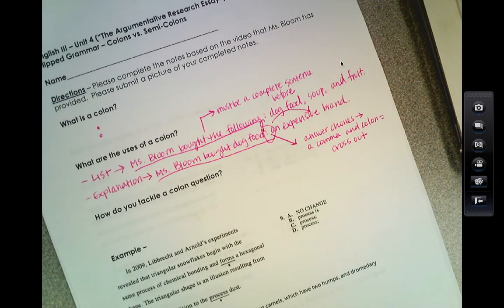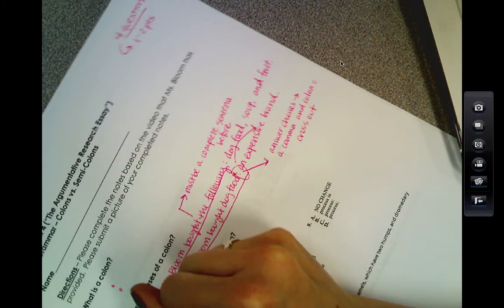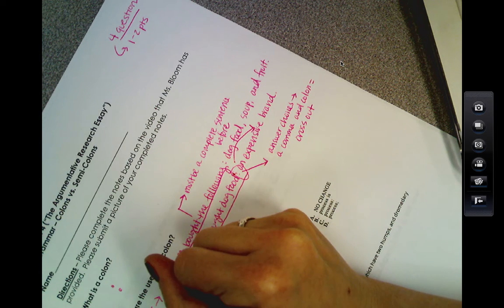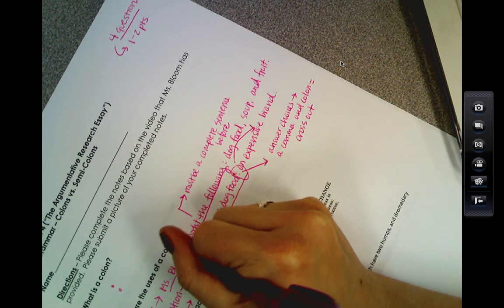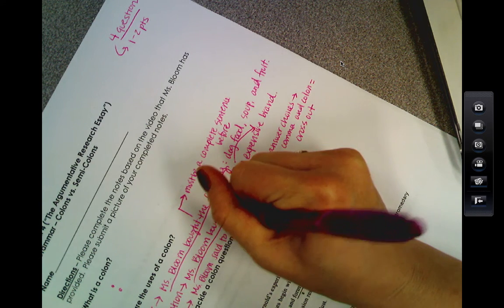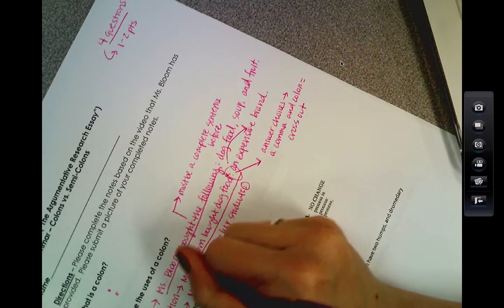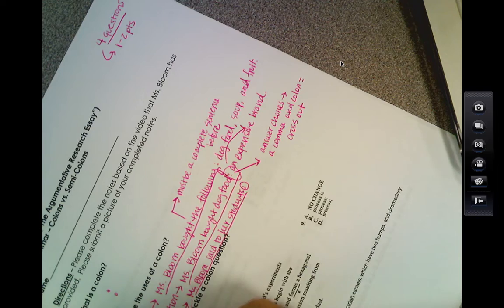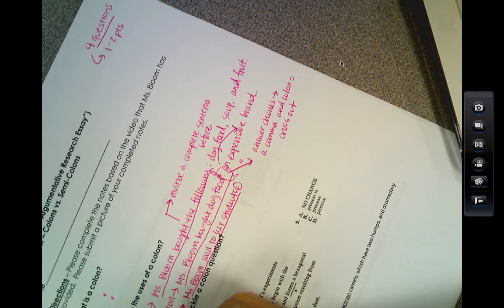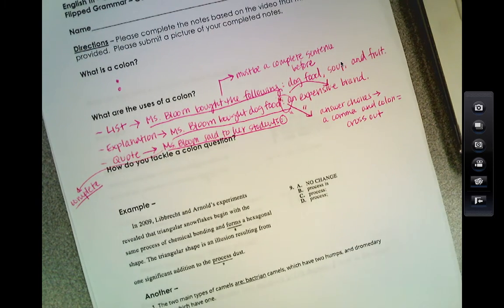And then finally, the other thing that you can use it for is a quote. So if I say Miss Bloom said to her students, colon, notice it's still a complete sentence, and then the quote comes after. And really, it's all about just memorizing which one to do and which one not to do.